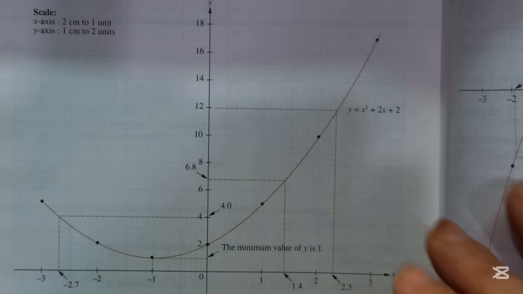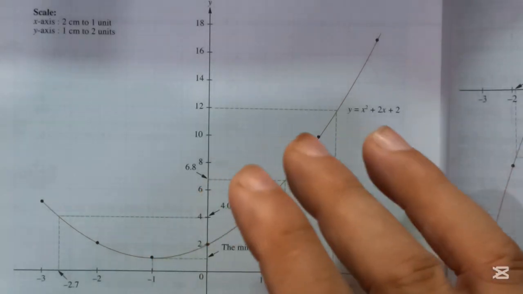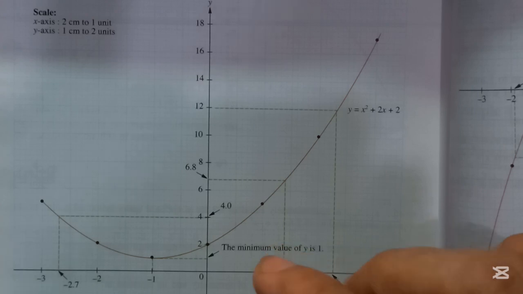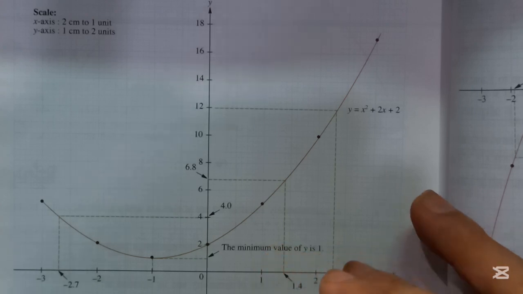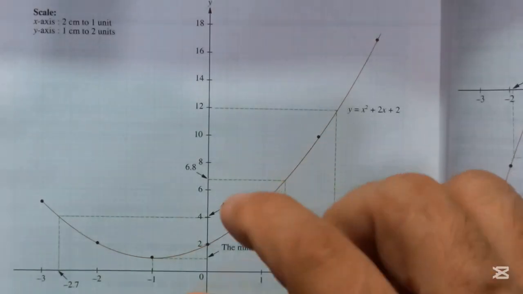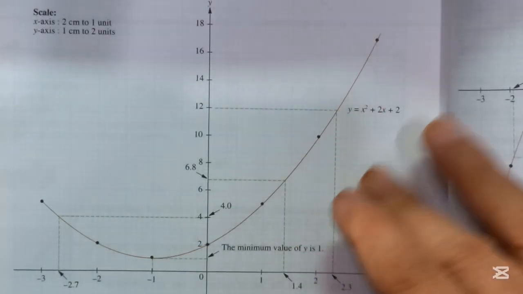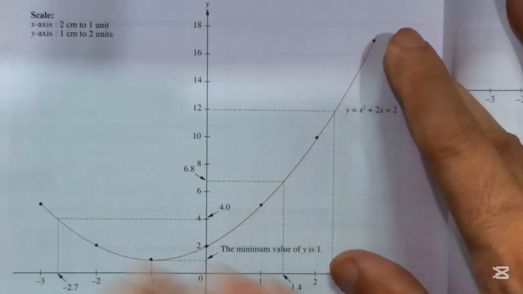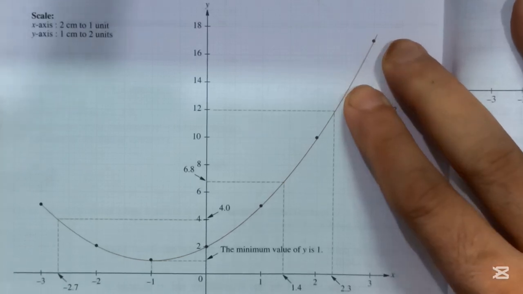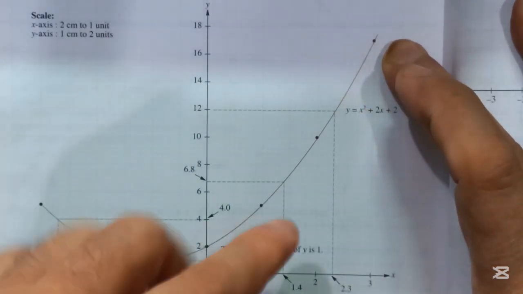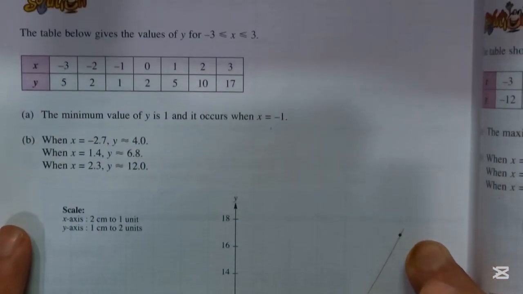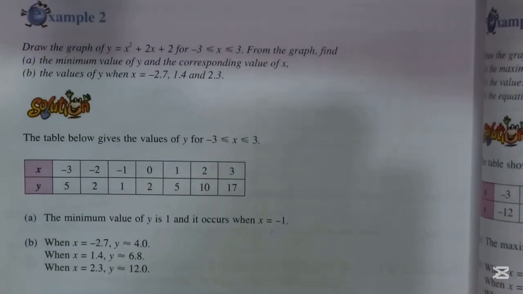Okay, up to here the question is done. So this is not simple. I'm telling you that it will require a lot of practice to make a smoother curve, and plotting the points is not easy either. So you have to practice a lot. After drawing the curve, now we are able to solve the question. The further requirements are here.